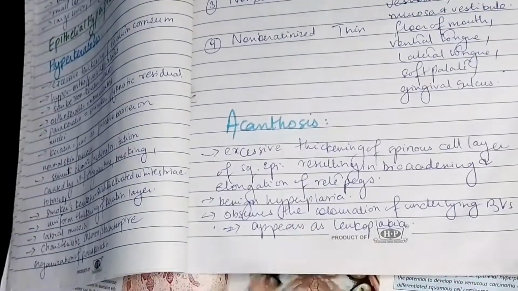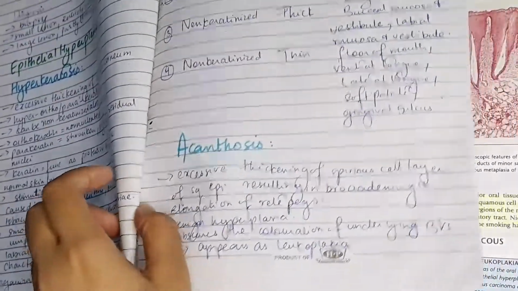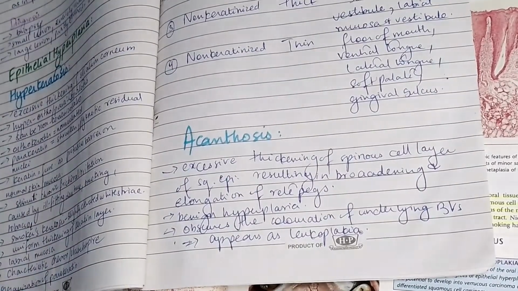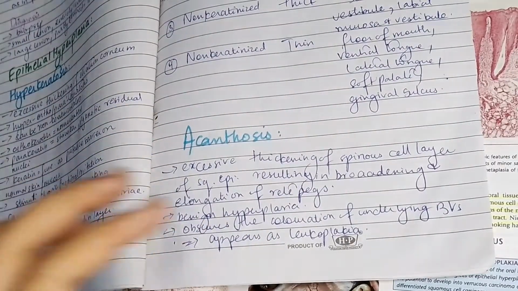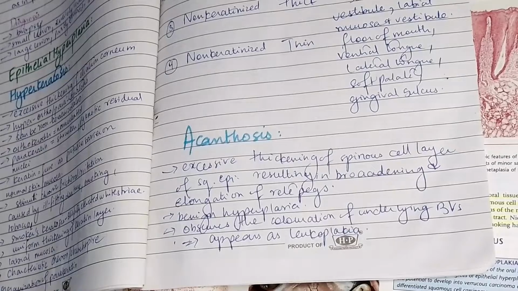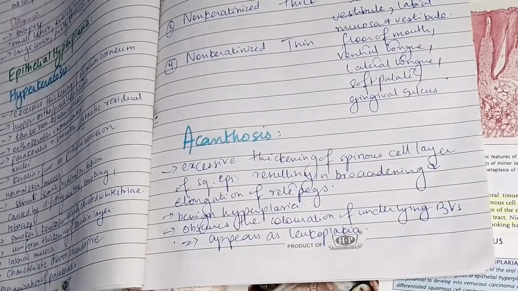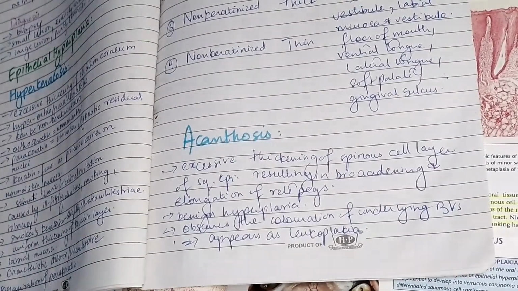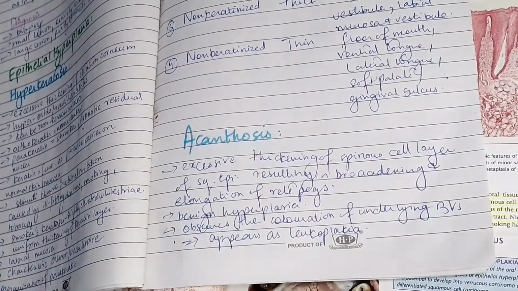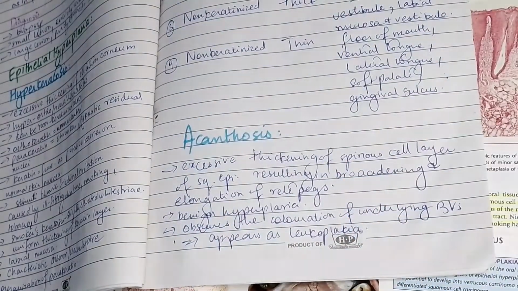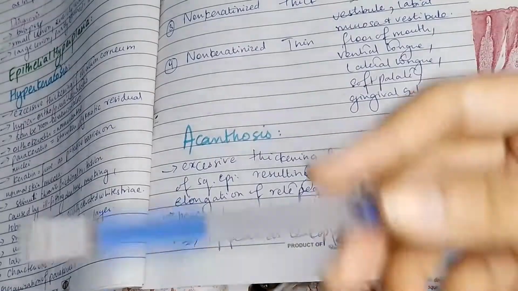Let's move on to acanthosis. Acanthosis is the excessive thickening of the spinous cell layer of the squamous epithelium. It results in two things: the broadening and the elongation of the rete pegs. The rete pegs are the connection between the epithelium and the connective tissue, so they are broadened and elongated because of the thickening of the spinous cell layer. It is called a benign hyperplasia. It obscures the coloration of the underlying blood vessels and appears as leukoplakia. As I told you, if acanthosis or hyperkeratosis occurs, the underlying blood vessels are erythematous, but the color is dimmed and it appears white, as leukoplakia.